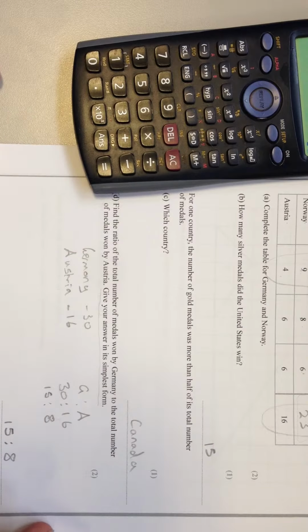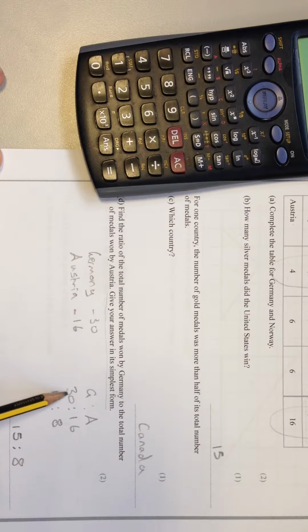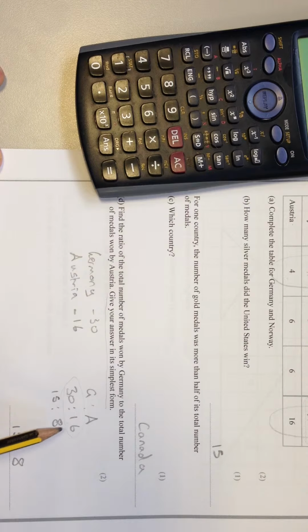In the last part, because it's worth 2 marks, the first mark would have been for getting that it was 30 to 16. The second mark for cancelling that down, 15 to 8.